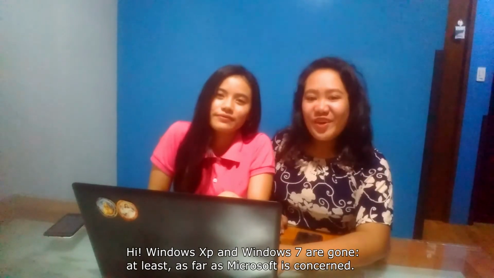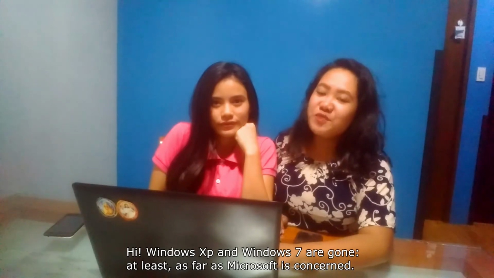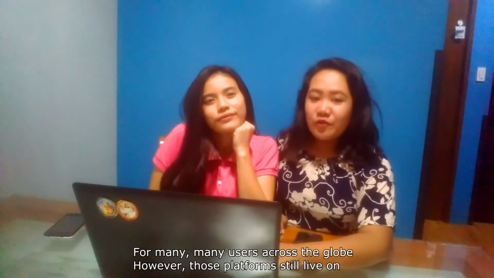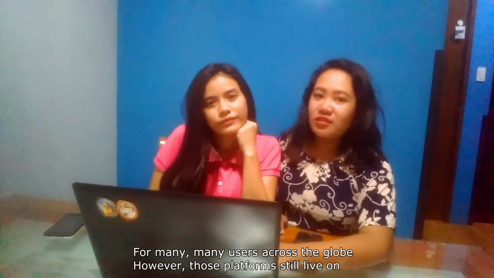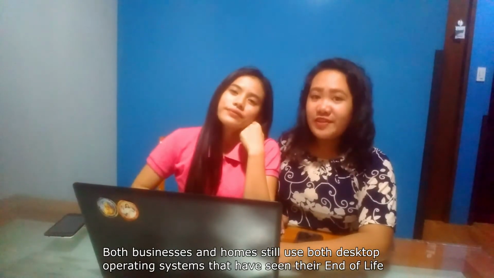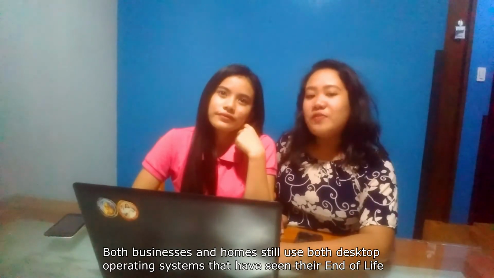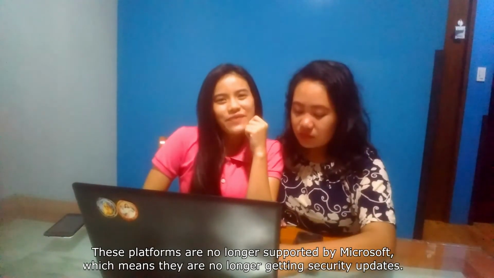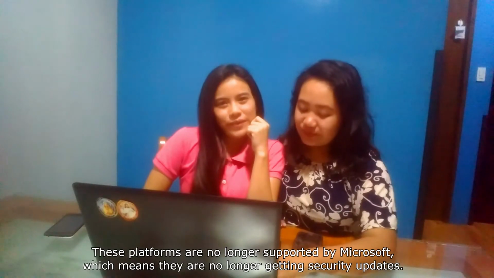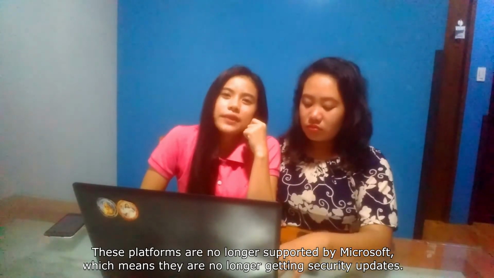Windows XP and Windows 7 are dead, at least as far as Microsoft is concerned. For many users across the globe, however, those platforms still live on. Both businesses and homes still use both desktop operating systems that have seen their end of life. These platforms are no longer supported by Microsoft, which means they are no longer getting security updates.